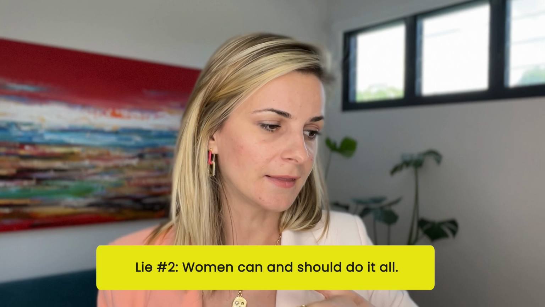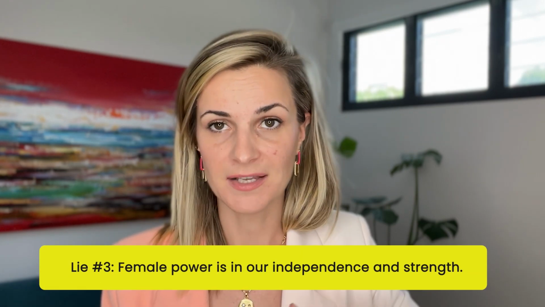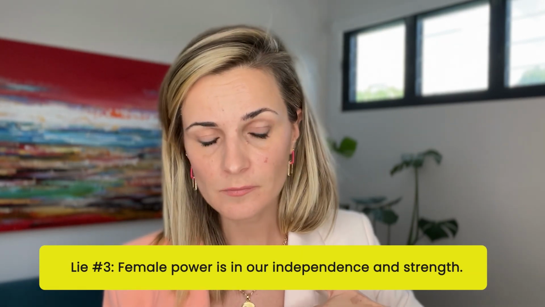And this leads me to the next 2 lies. Lie number 2, we can and should do it all. And lie number 3, female power is in our independence and strength, which is absolutely not true. And again, I won't go into reasons why, but essentially what happens is that we are given all these messages, and look, with really good intentions from our mothers, grandmothers, and from society at large today, which are still old messages of you need to go and be super independent and don't trust anyone, especially do not trust a man, right? Don't be weak.